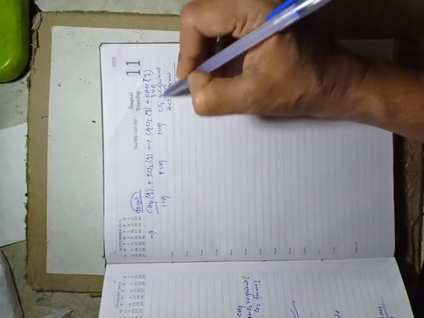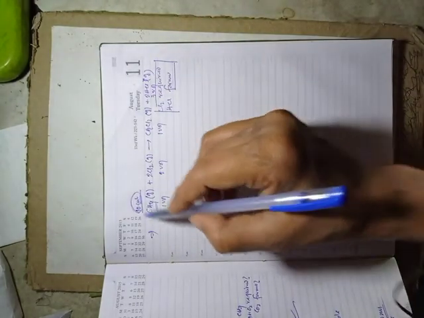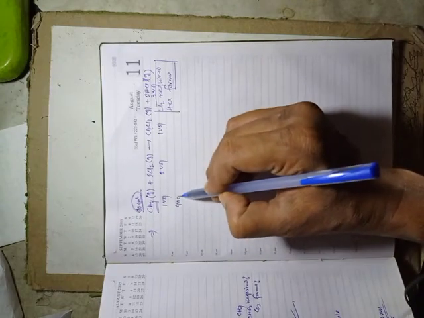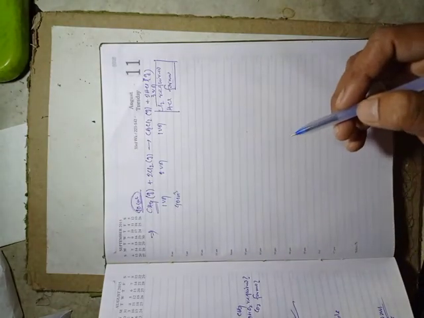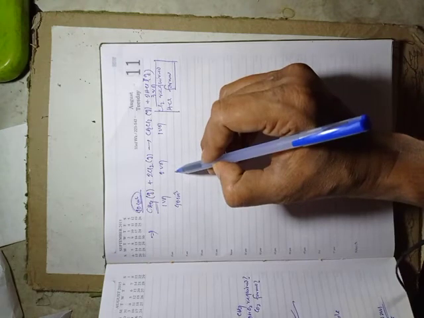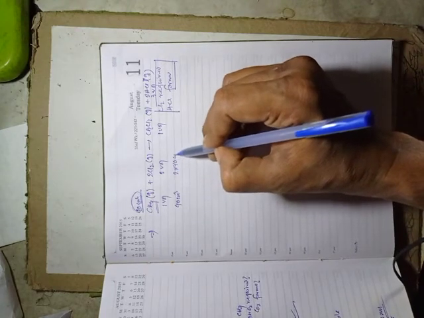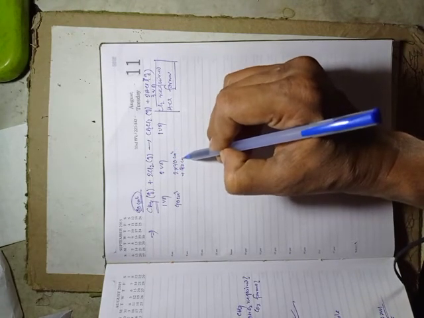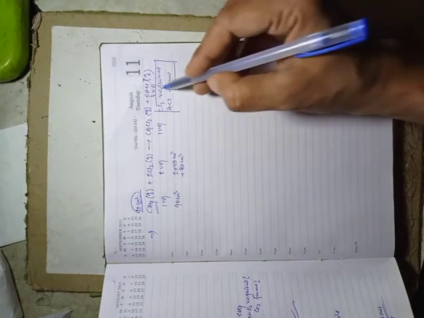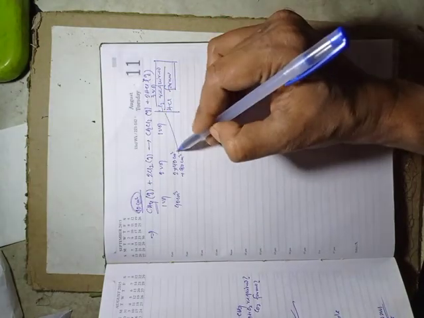to produce 1 volume of dichloromethane and 2 volumes of HCl gas. So 40 centimeter cube of methane will react with how much chlorine? We need 2 into 40 centimeter cube, which means 80 centimeter cube of chlorine.